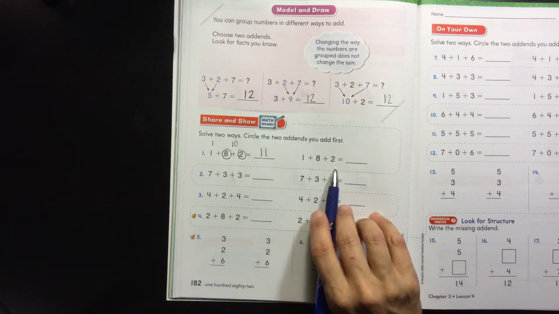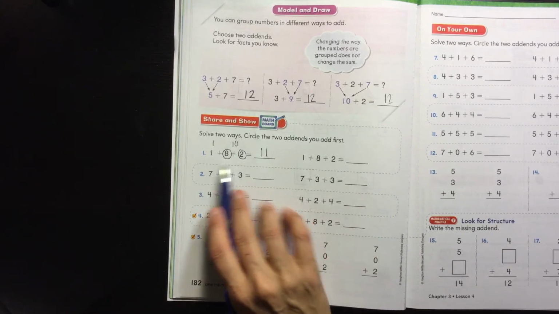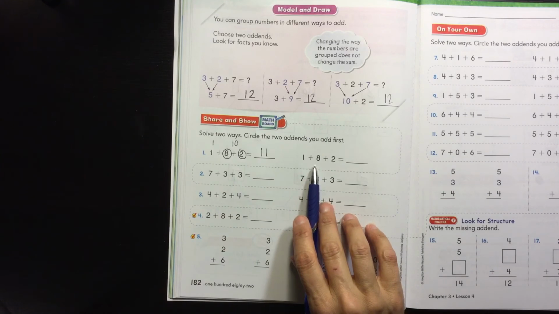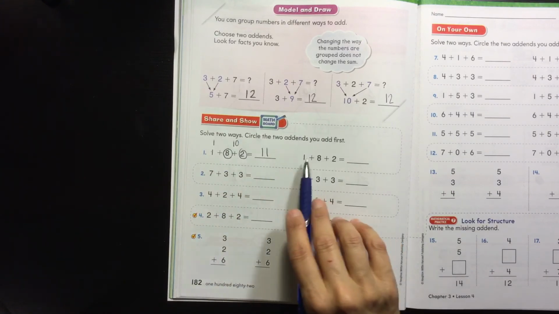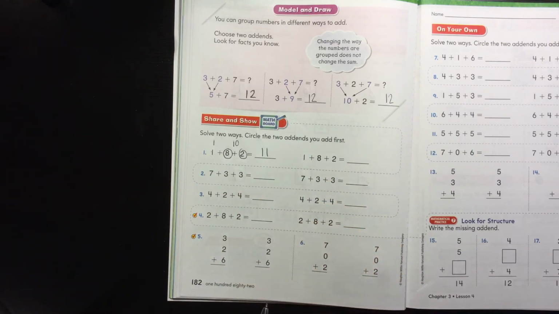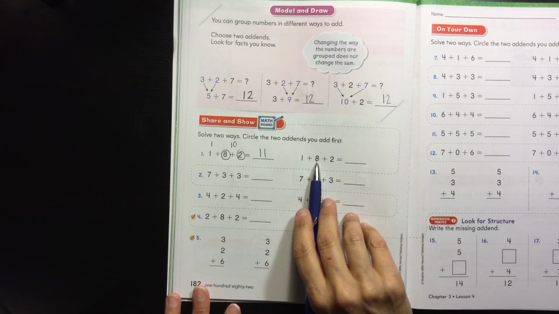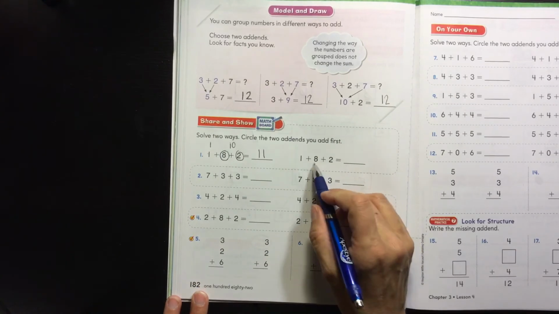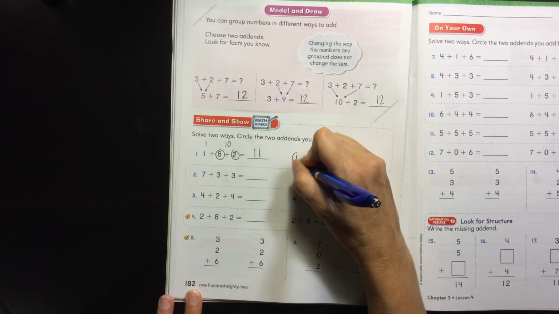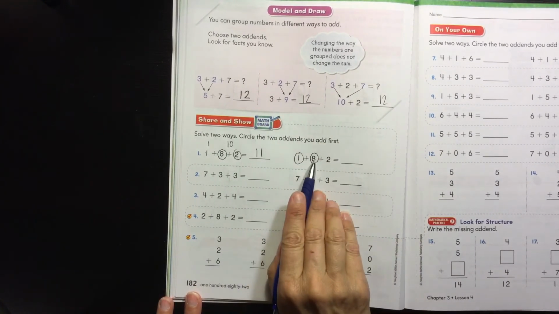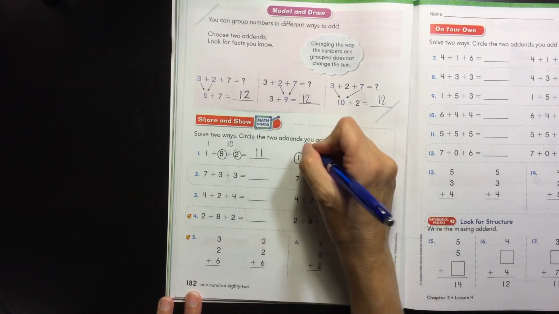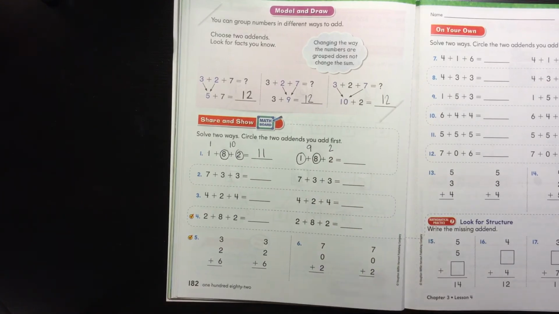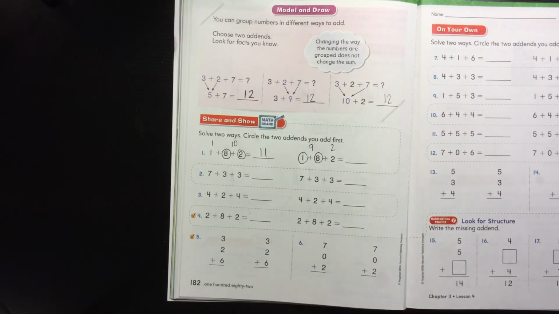So when you go over here, you need to circle 2 different add-ins. Don't add 8 and 2 first, add 2 different ones. So think about what you did here and decide which 2 add-ins you want to add next. All right, when I look at this, my second way I would like to add, you could do 1 and 2, or you could do 8 and 1, and that's what I'm going to do, 8 plus 1. And I know that 8 plus 1 equals 9. And then when I add the other 2 on, I know that that equals 9, 10, 11.